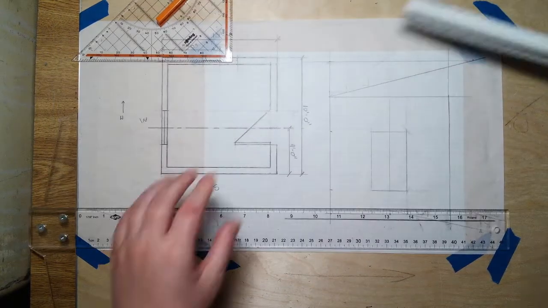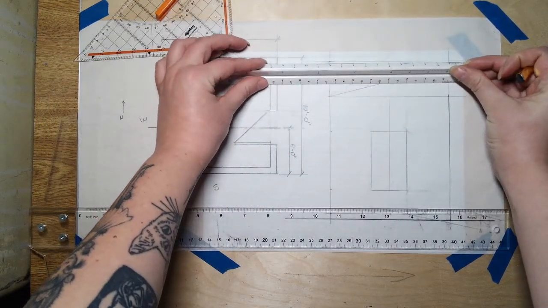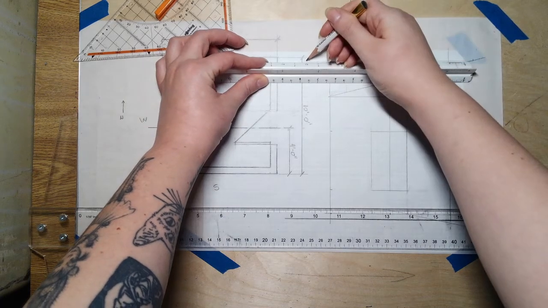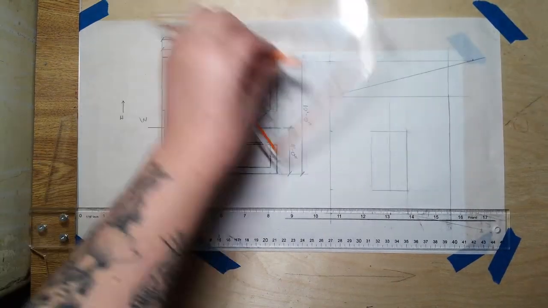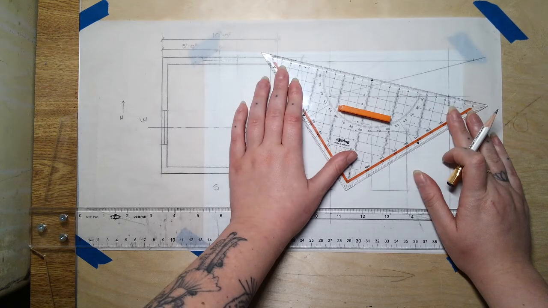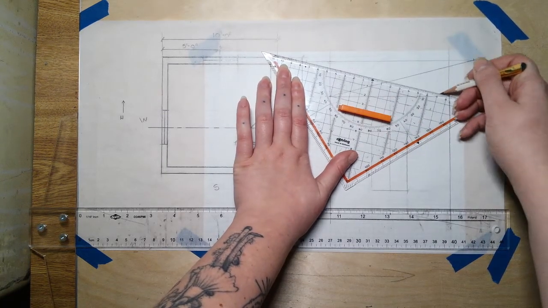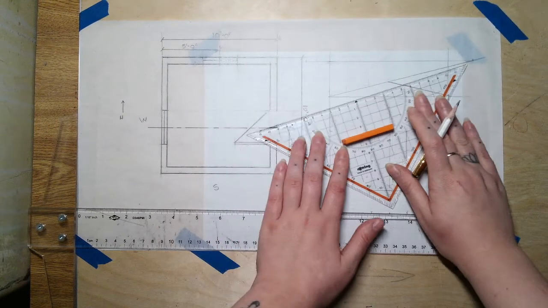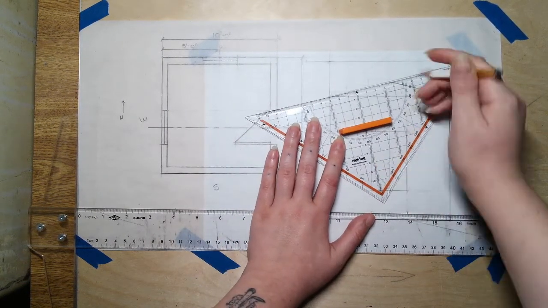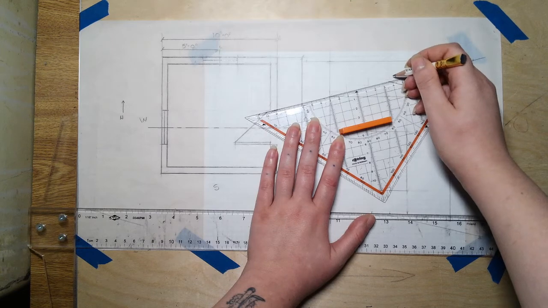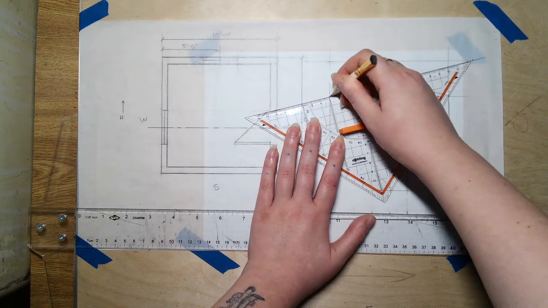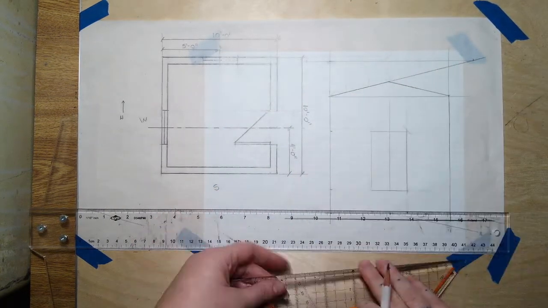And I'll bring this guide over a little bit so I can measure to where 12 is. And I'm just lining up my endpoints to connect. And so there's my roof.